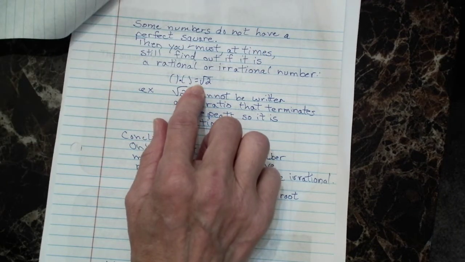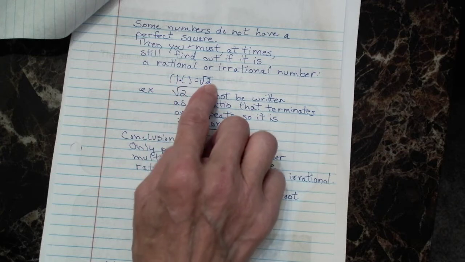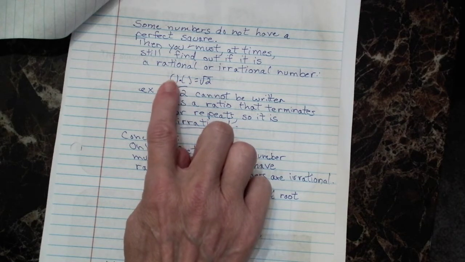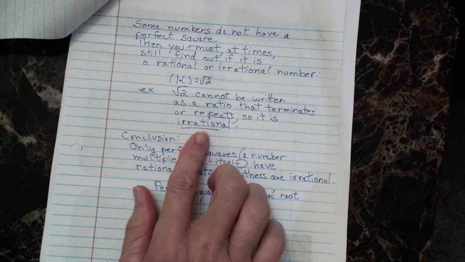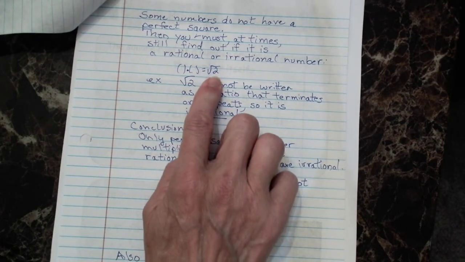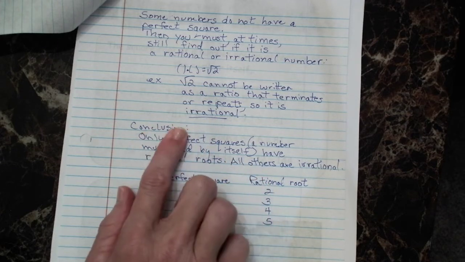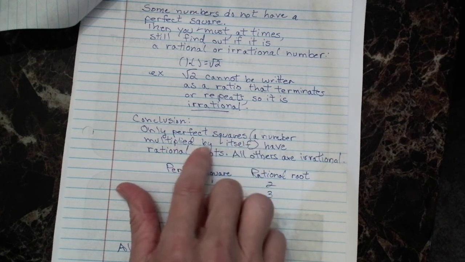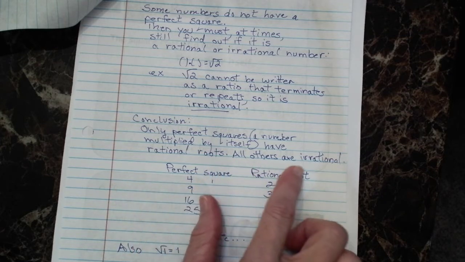That's what I'm saying. We don't have a number that when multiplied by itself will equal 2. Because the numbers that we would put here would not end, or they would not repeat. So because of that, square root of 2 is irrational. So the conclusion is, only perfect squares, that is a number multiplied by itself, have rational roots. All others are irrational.